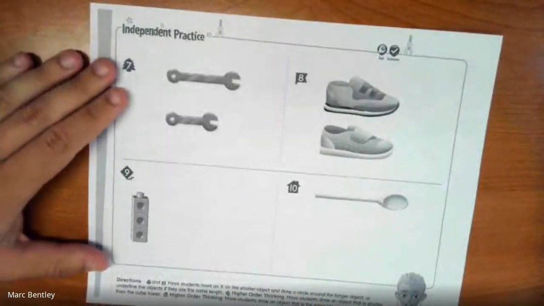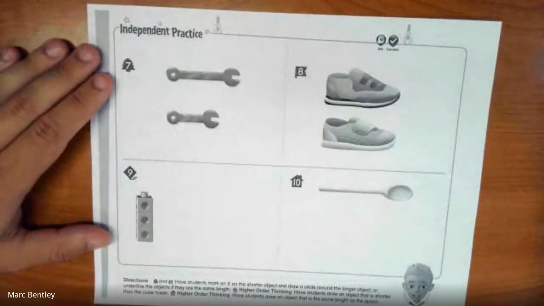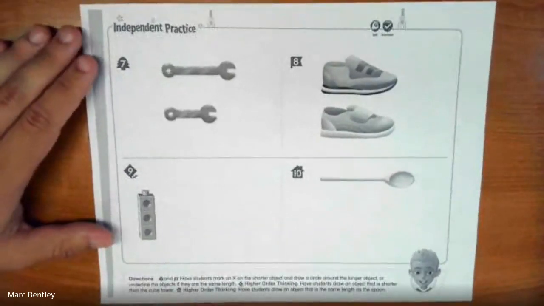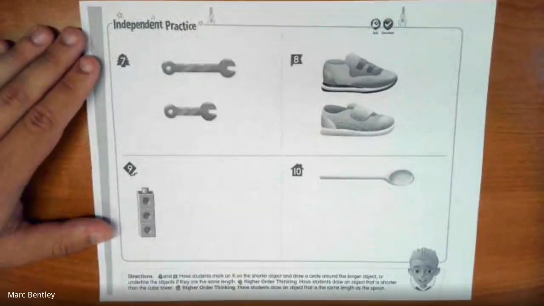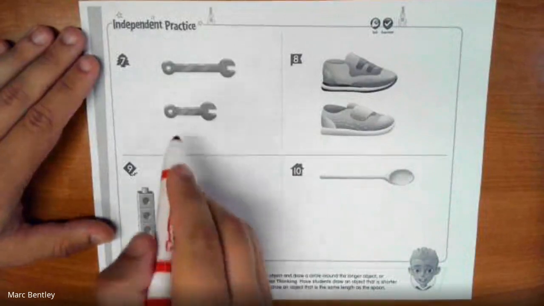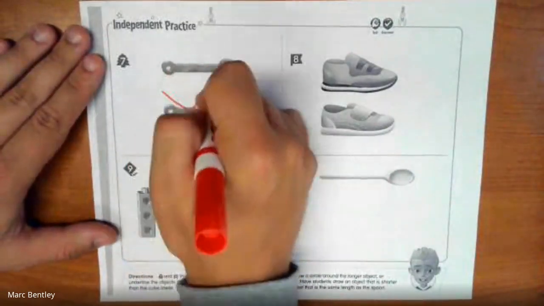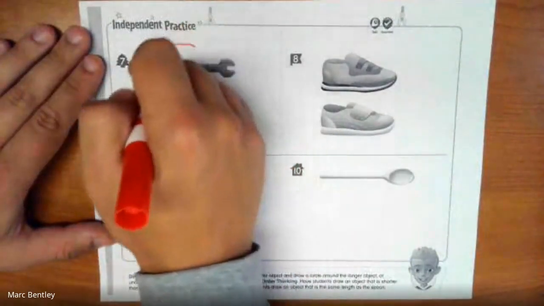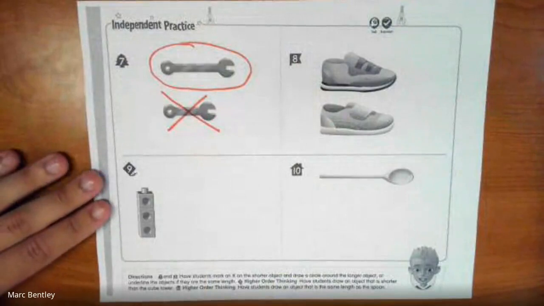Moving on to number 7, I have to draw an X through the shorter object, or underline them if they are the same. So which of these wrenches is shorter than the other? Okay, so as we can see, the bottom one is shorter than the top one. So I'm going to X through that, and I'm going to circle our longer wrench right there.